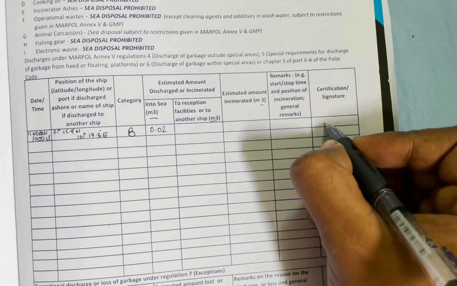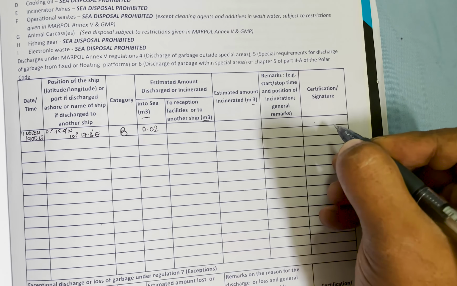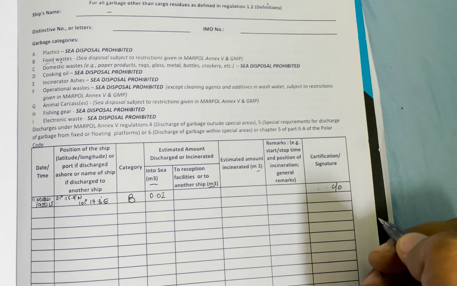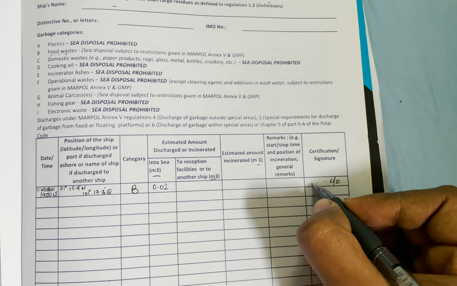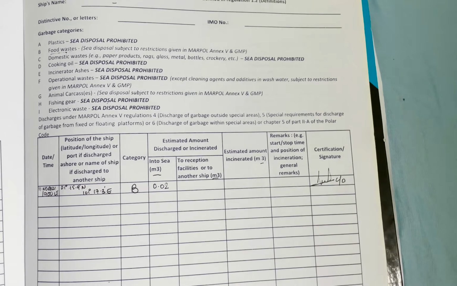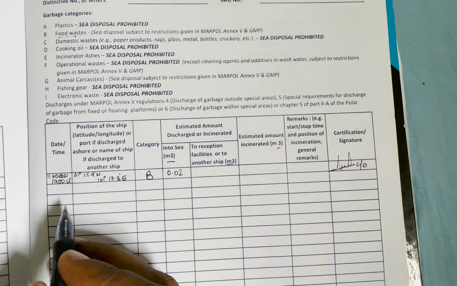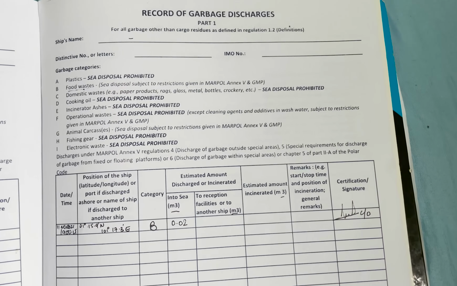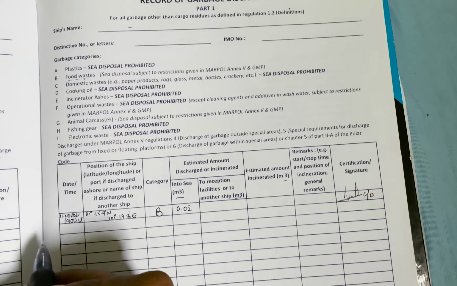Now the person who is in charge as per the garbage record book, and who is making the entry, will sign in this book. Generally it is the chief officer, hence the chief officer will sign the garbage record book. In the same manner, every day we are making entries unless we are in some special areas. So all days we are making such entries, 12 November, 13 November at 1900.